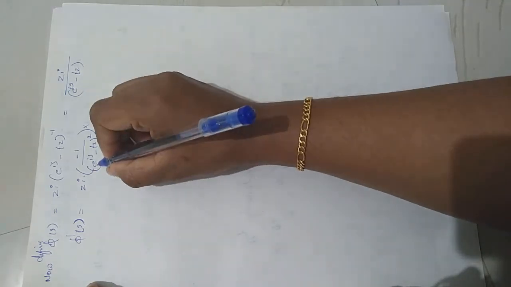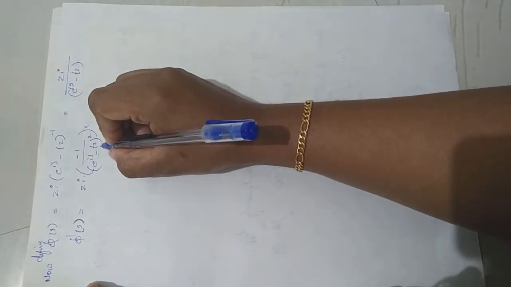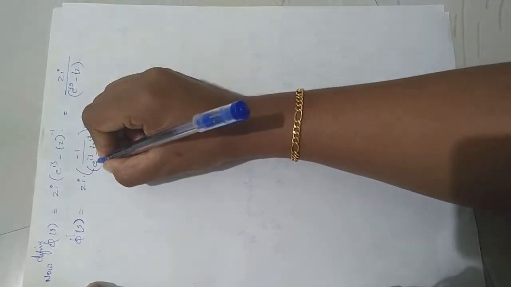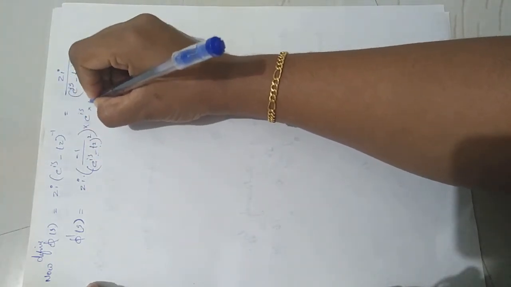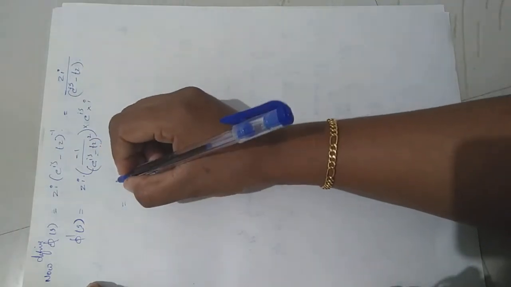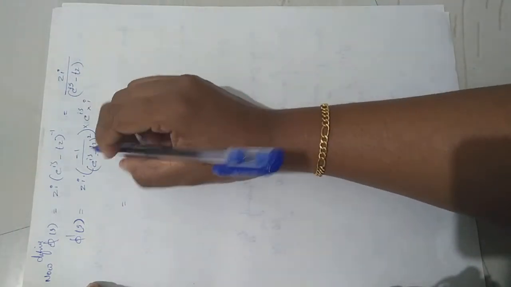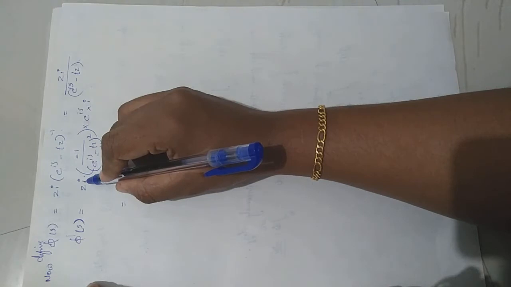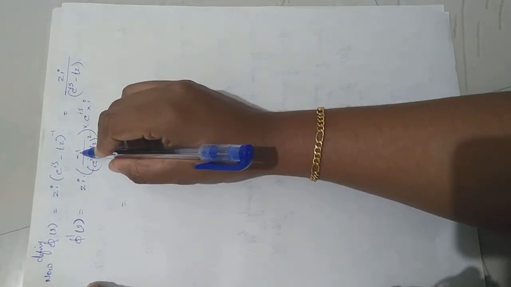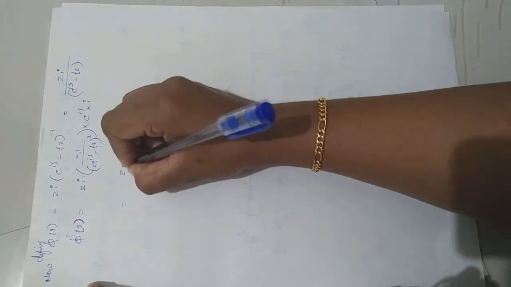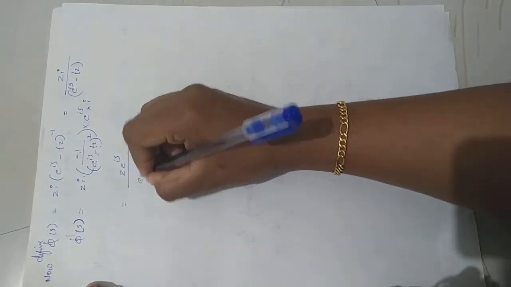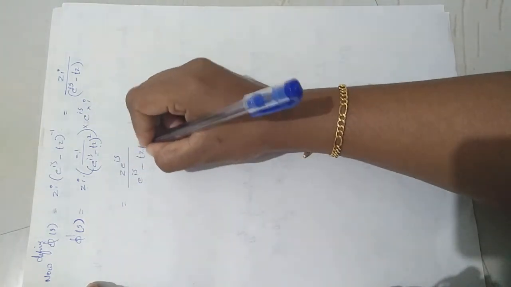The derivative of e raised to is with respect to s is e raised to is into i. So i into i is minus 1, minus 1 into minus 1 is plus 1, plus 1 into z is z. So z into e raised to is divided by (e raised to is minus tz) whole square.